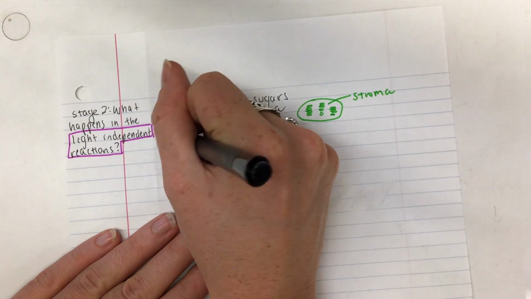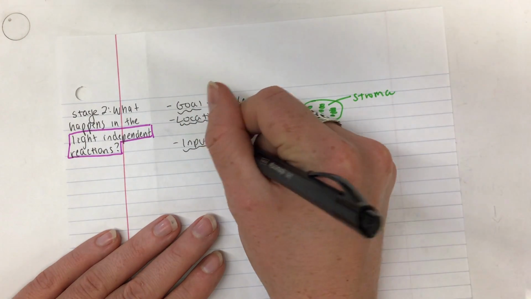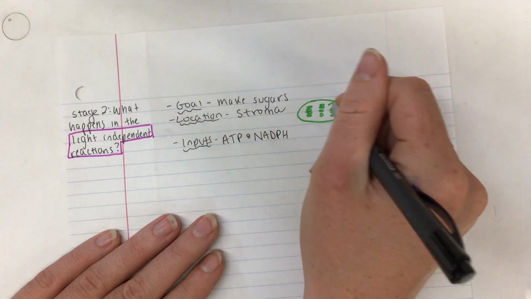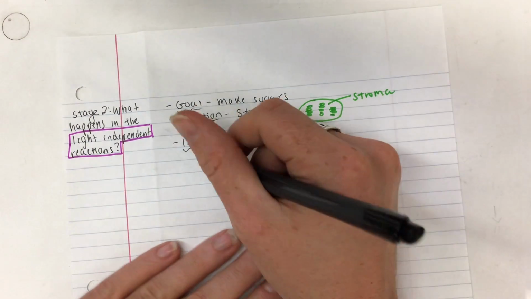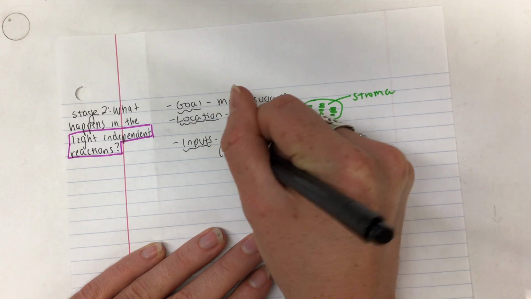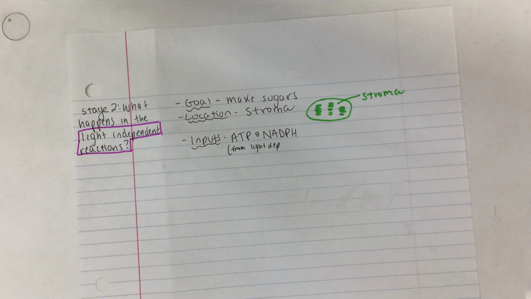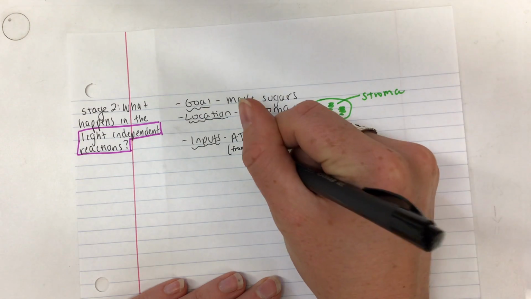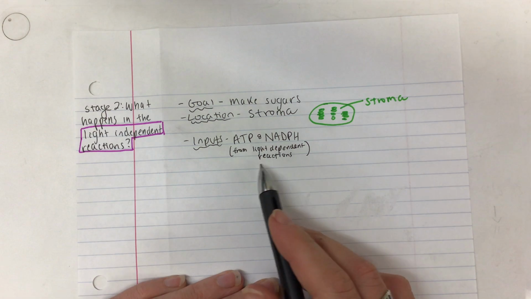The inputs of this process are ATP and NADPH coming from the thylakoid, coming from the light-dependent reactions, filled with that energy initially from the sunlight. So I'm going to write just underneath them from light dependent reactions. So that says from light dependent reactions.